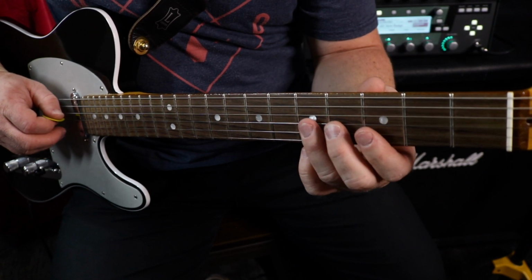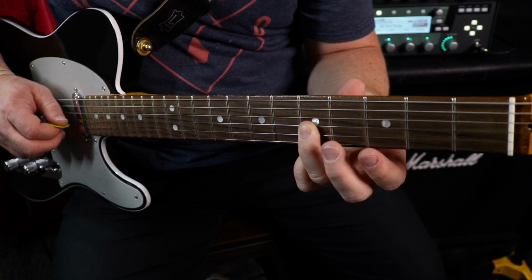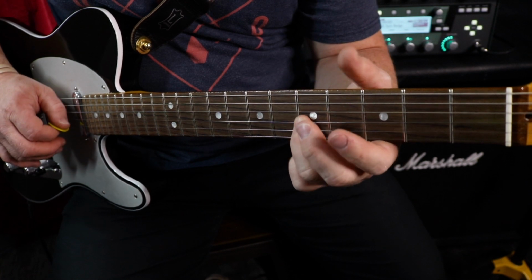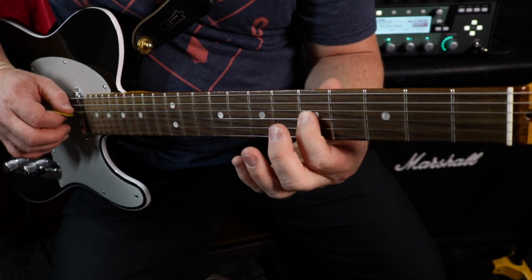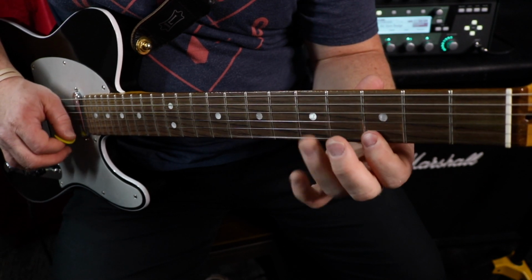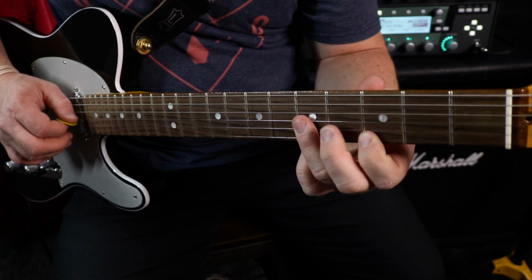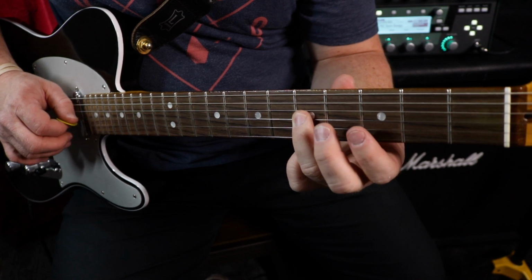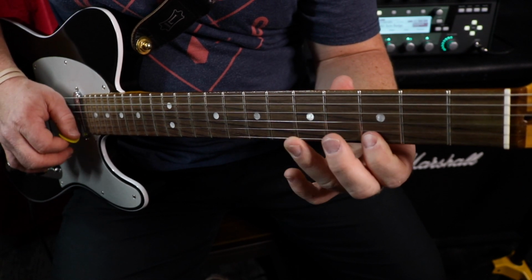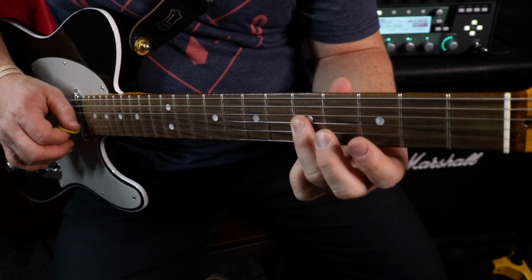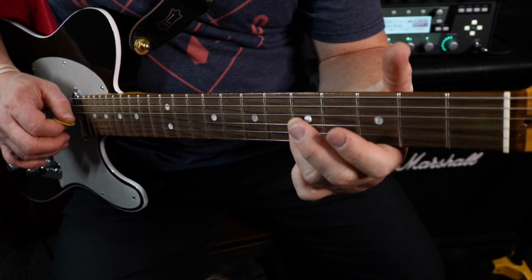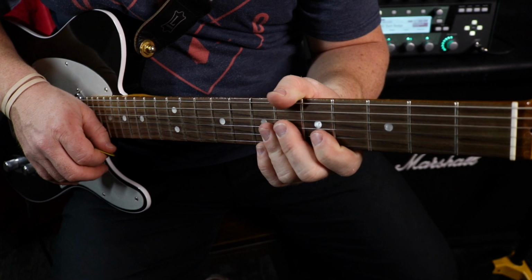So I can easily just play my C arpeggio and then play A minor. And that's a good way to practice between that.